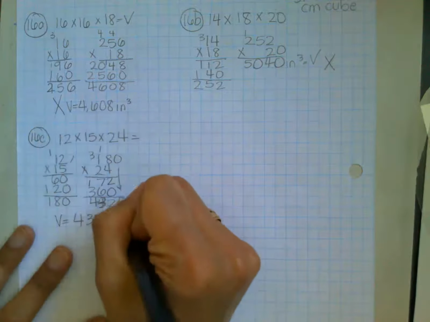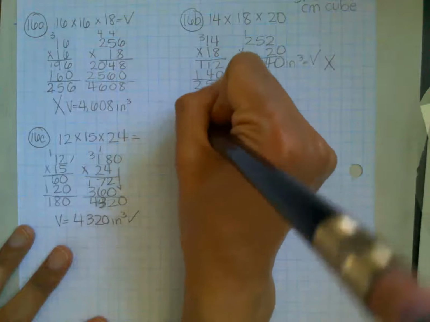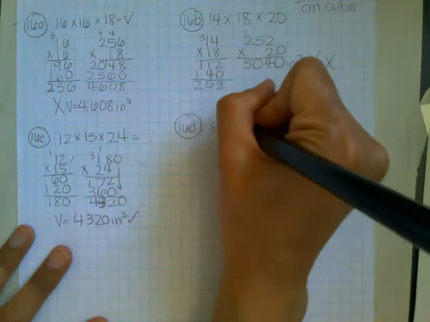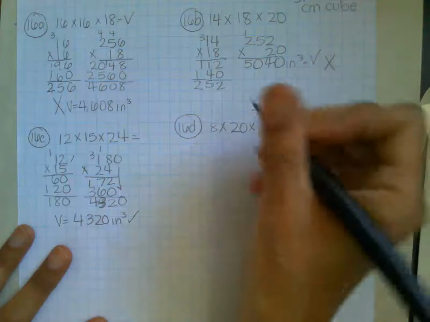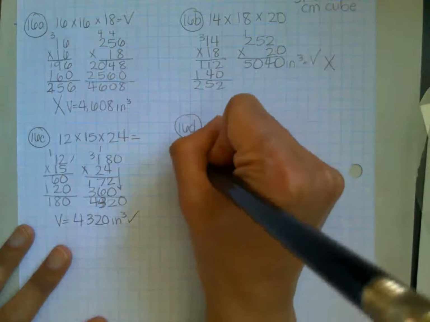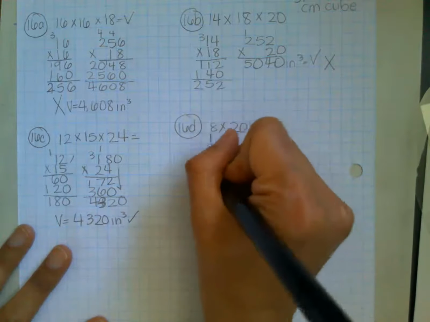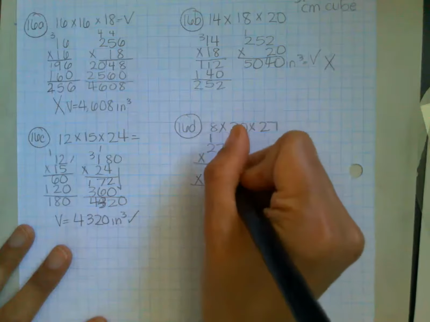So yes, C is the answer. And 16D is 8 by 20 by 27. 27 times 20 is 540, times 8.